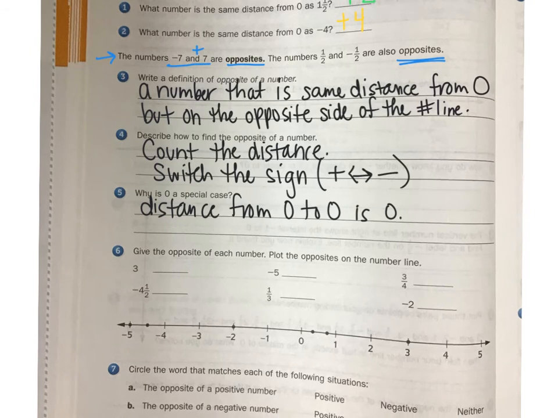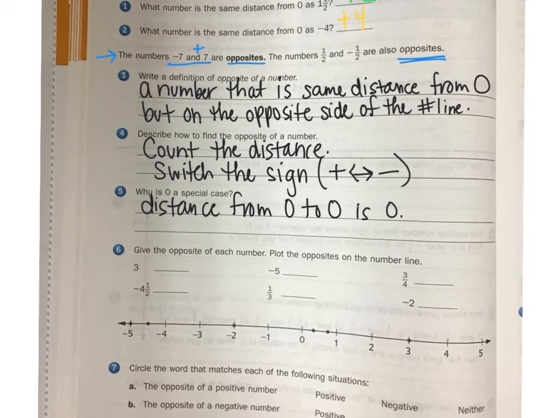So let's talk about a couple of these. Give the opposite of each number, plot the opposites on the number line. So the opposite of +3 is obviously going to be -3. The opposite of -4.5 is +4.5. Go ahead and pause the video and you finish the last 4.